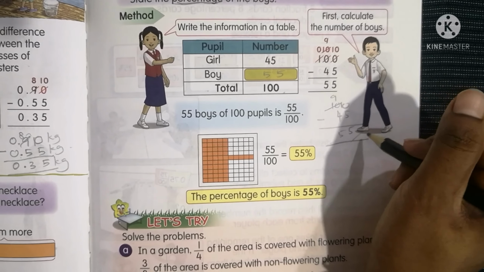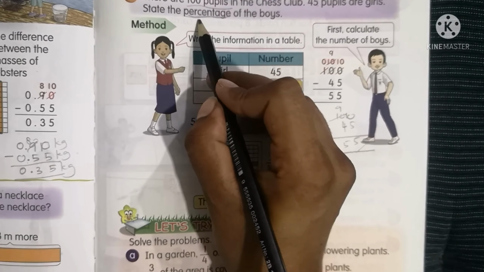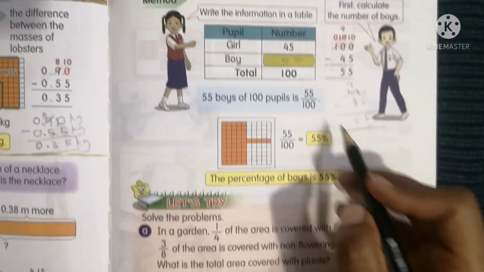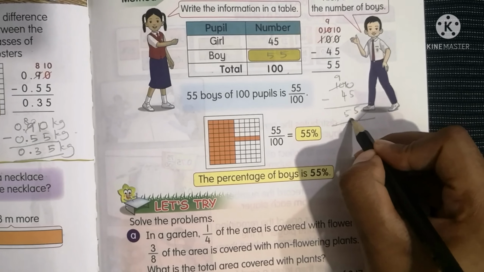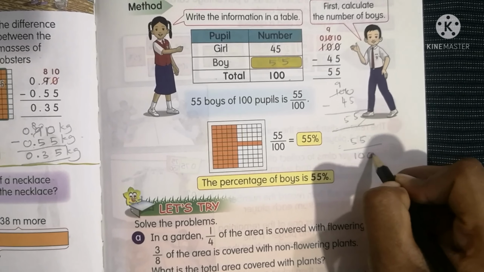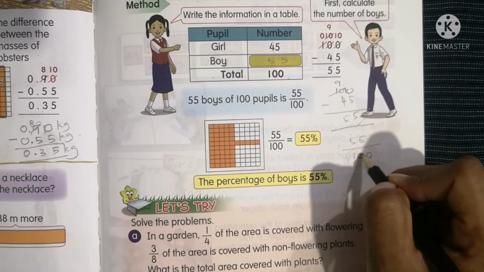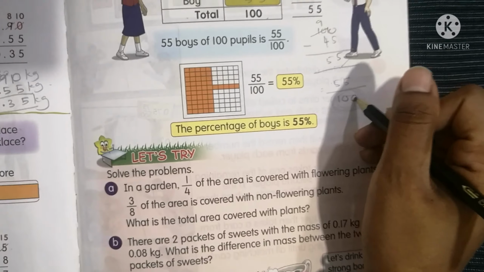So we have already find out how many boys are there? 55. So, but they are asking in percentage, remember? So we have to change the 55 into the percentage. How? Write back the 55 over 100 because berapa murid keseluruhan, how many total people? Okay, 100.